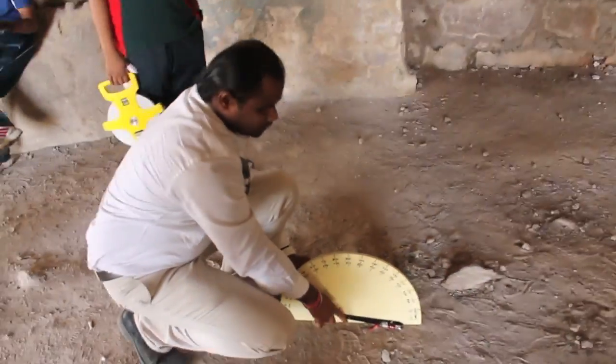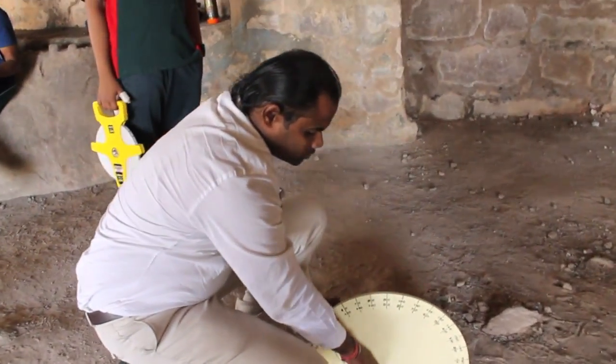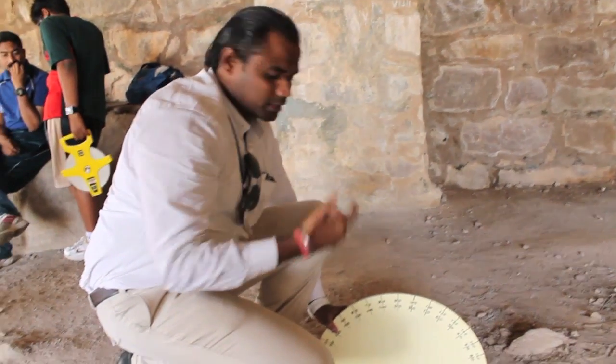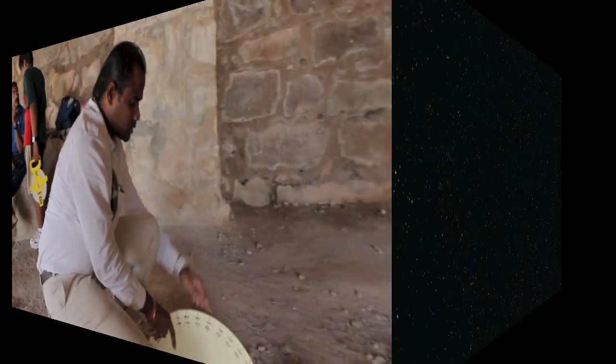Once we get the angle from here, I'm going to measure the distance from the center of the protractor to the tip of the wall, and that will stand as my base of the triangle. So with these two measurements, the angle and the base length, we're going to find the height of the wall without actually measuring it with the tape. And that is the intention of finding the height.